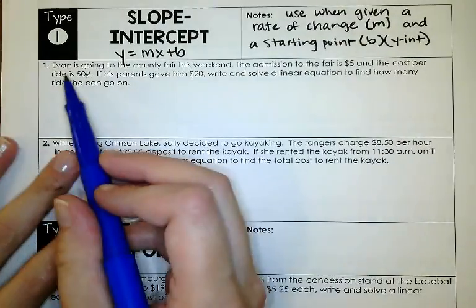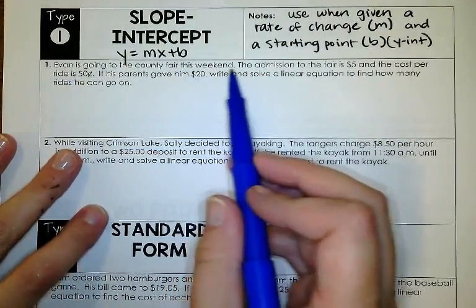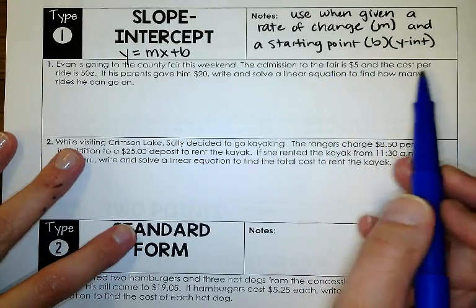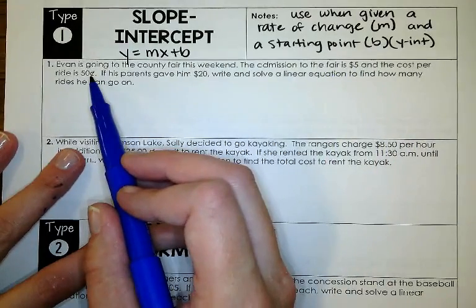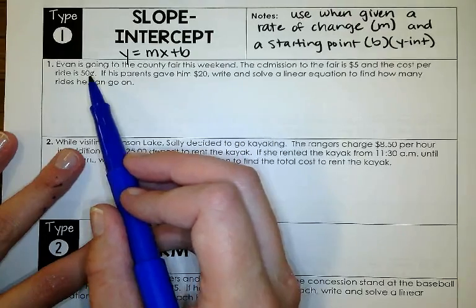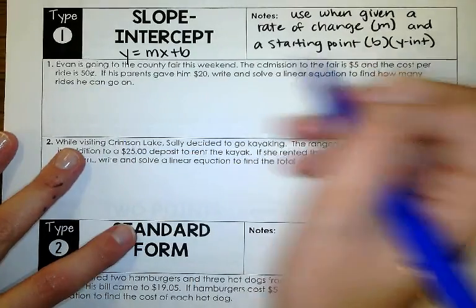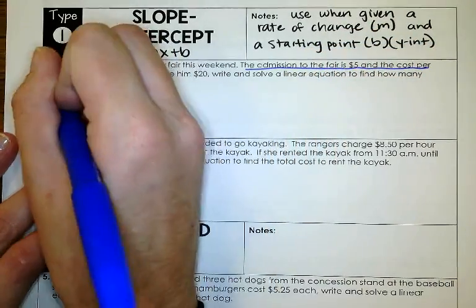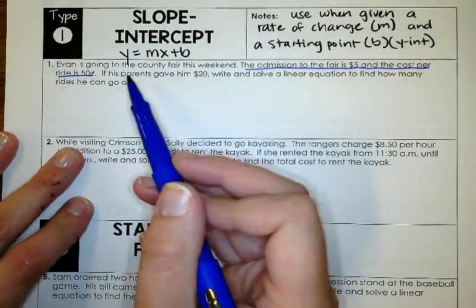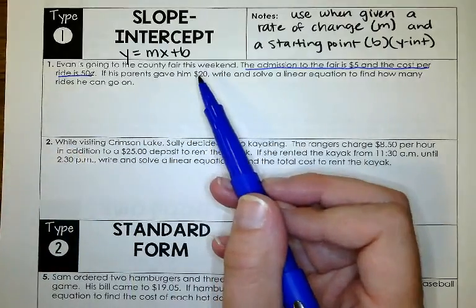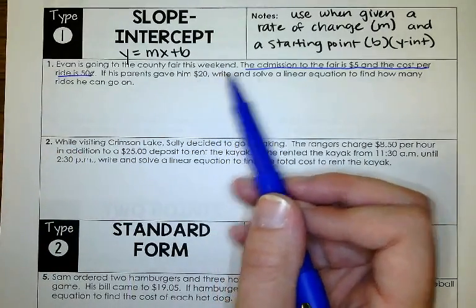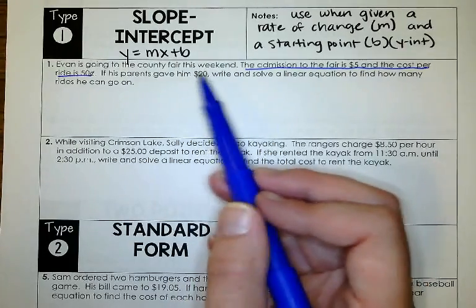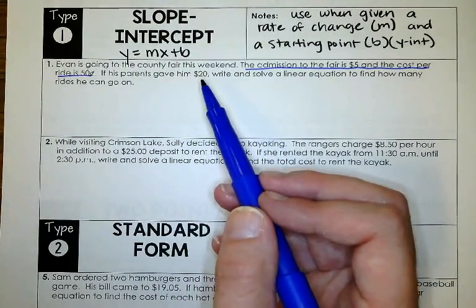So what I want us to do is identify what we have for our rate. Evan is going to the county fair this weekend. The admission to the fair is $5, and the cost per ride is 50 cents. This is where we're going to get our equation from. This is our equation sentence. Then it tells us if his parents gave him 20 bucks, write and solve a linear equation to find how many rides he can go on. So this is what we're going to use to solve it at the end.